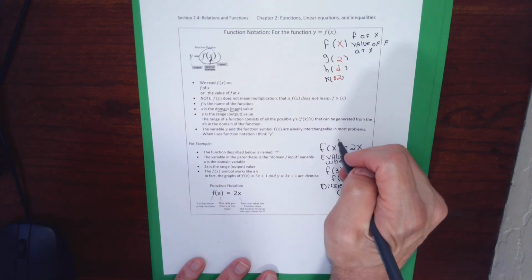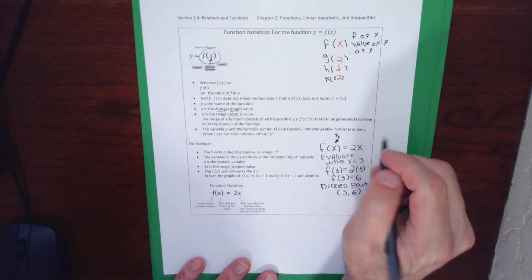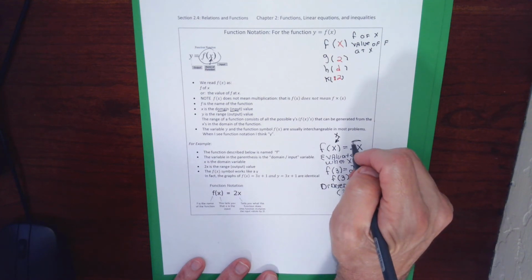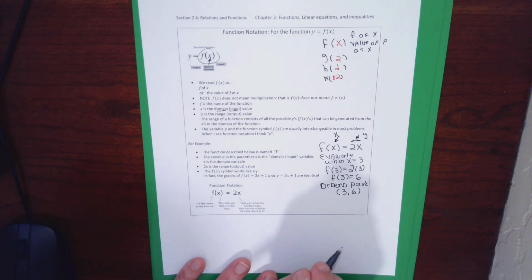So numbers in parentheses, I usually think of as x's. Values that I get out, I usually think of as y's.